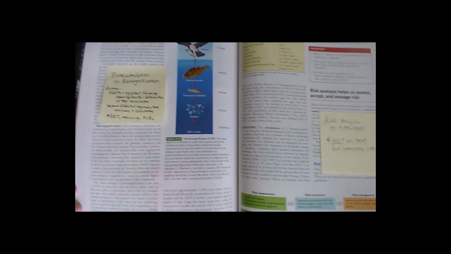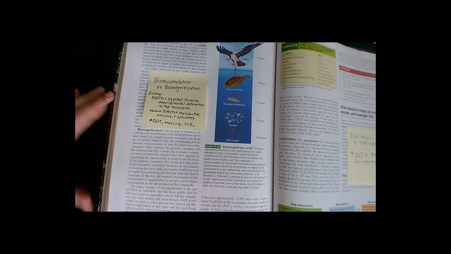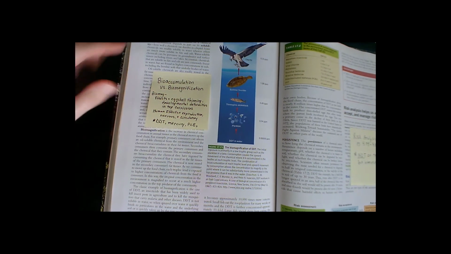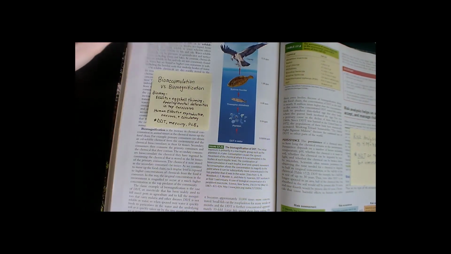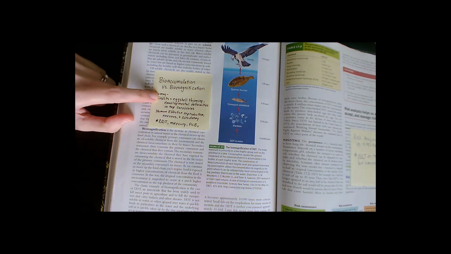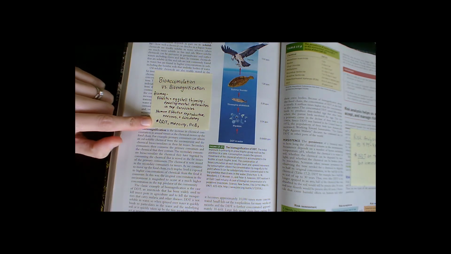All right, then we're going to revisit something we've already talked about, bioaccumulation versus biomagnification. Make sure you know the difference. Bioaccumulation is within an individual. Biomagnification is the buildup through the food chain. Then know the effects and the human effects as well, and the different examples here.